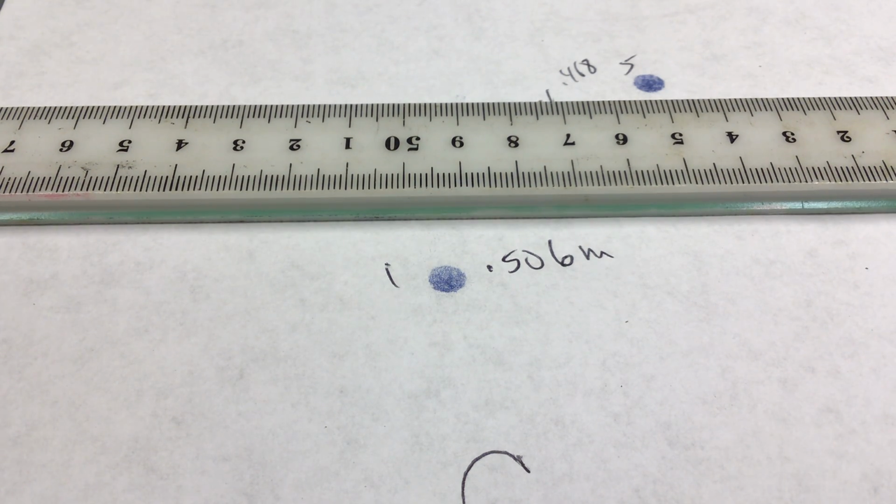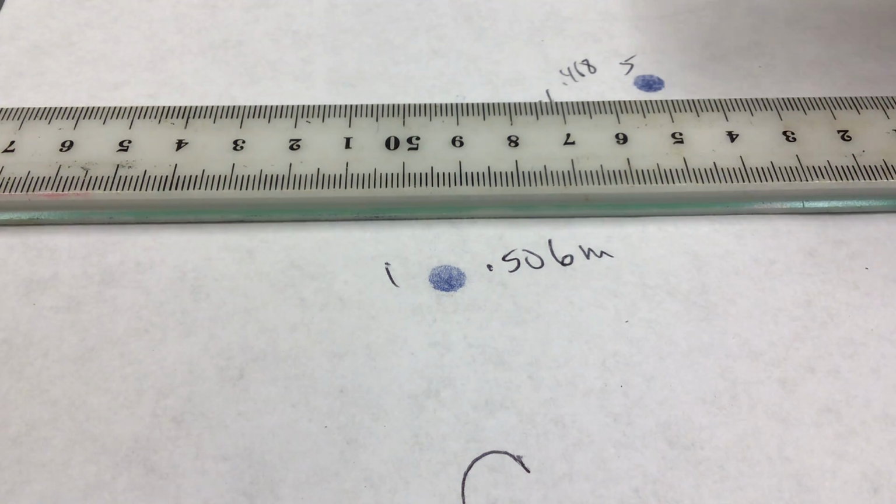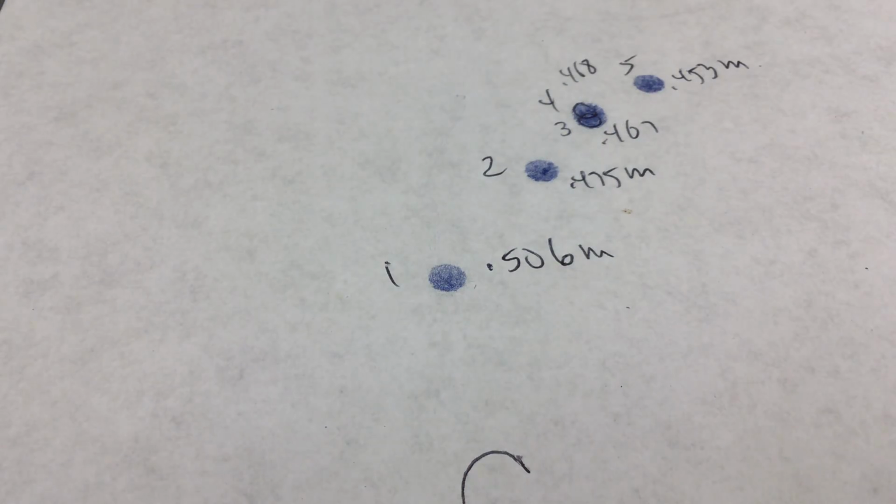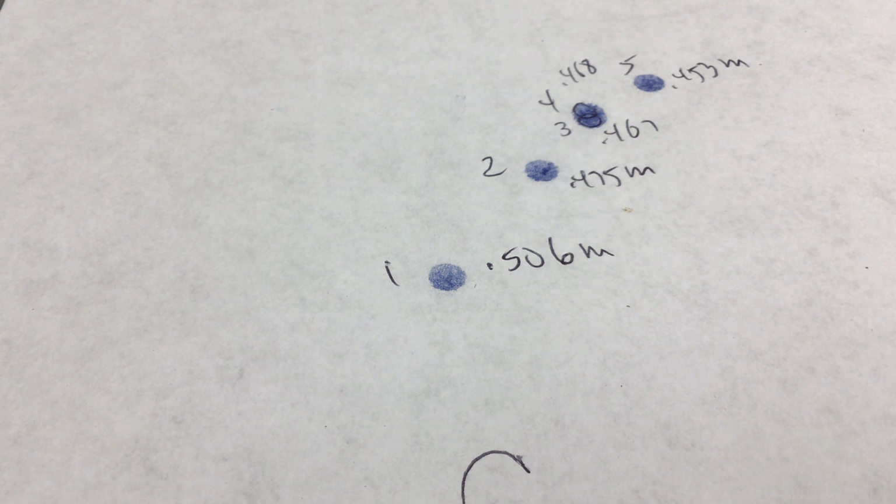And this is 0.453, right? 0.453 meters. All right, so we've got 0.506, 0.475, 0.467, 0.468, 0.453 meters. So you average those out, and you get an average value for the y component. So now we're going to do in the next video the x components.